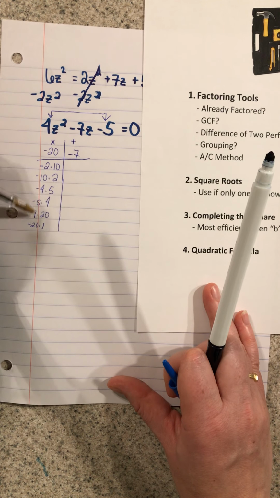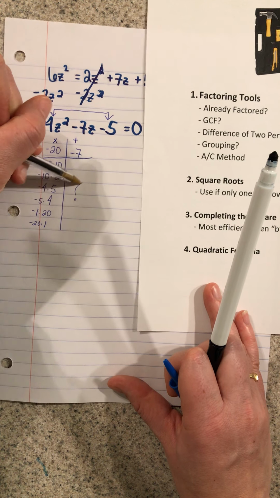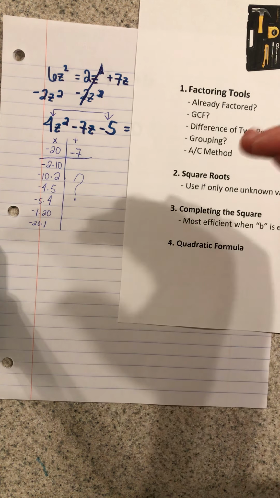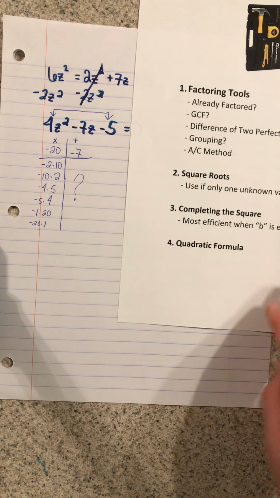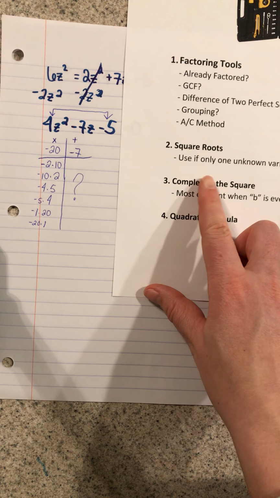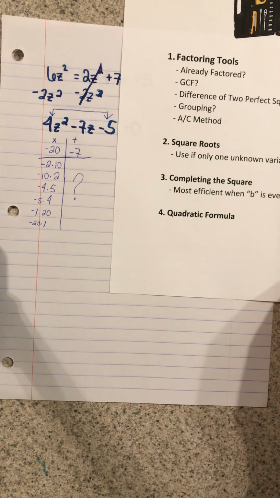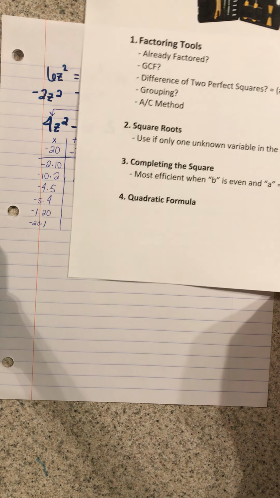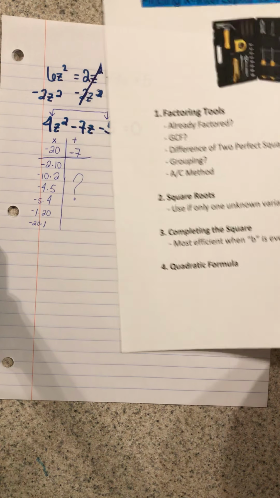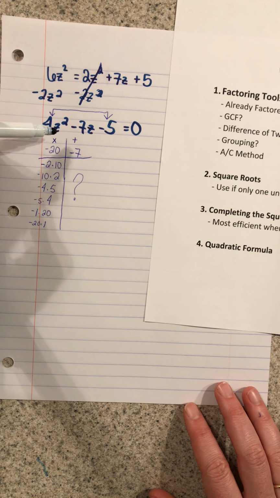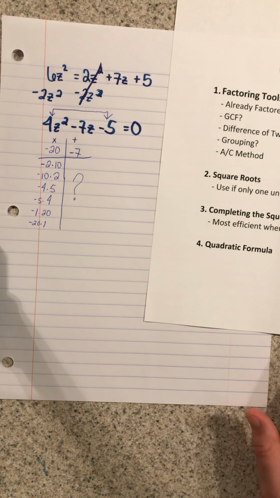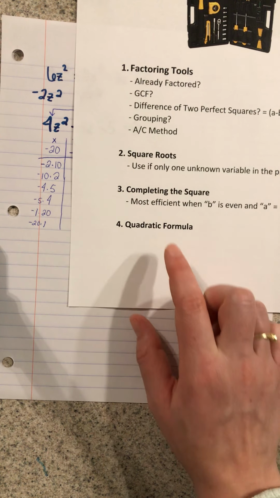Okay, all of these options, however, do not add to negative 7, so the AC method is not working here, but there's still some more options. The next option is using square roots. Remember, that tool will only work if you have one unknown variable. In this problem, I have a z squared and a z. Those are two different unknowns, so that tool will not work.